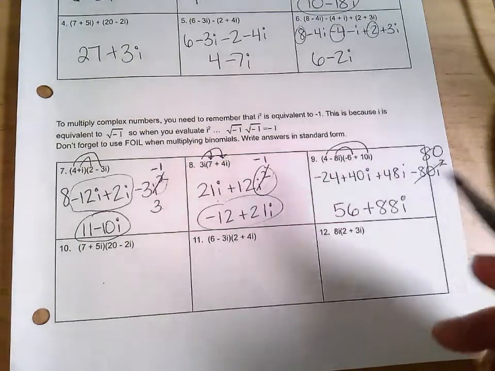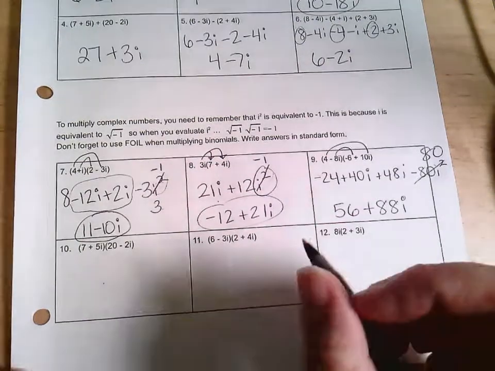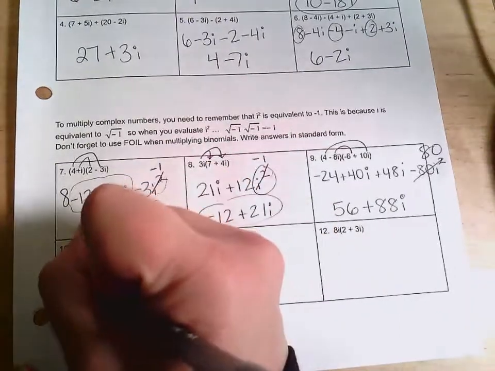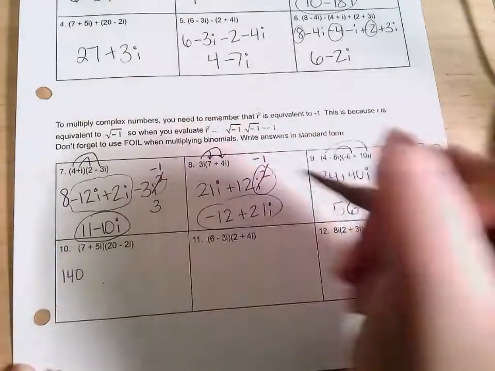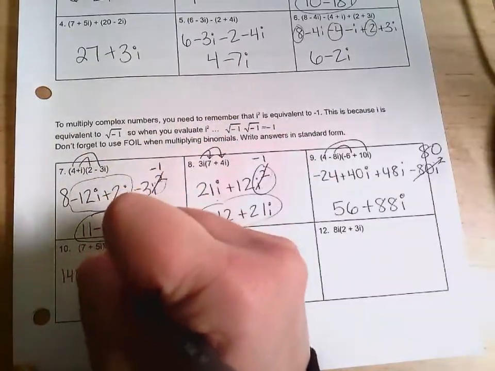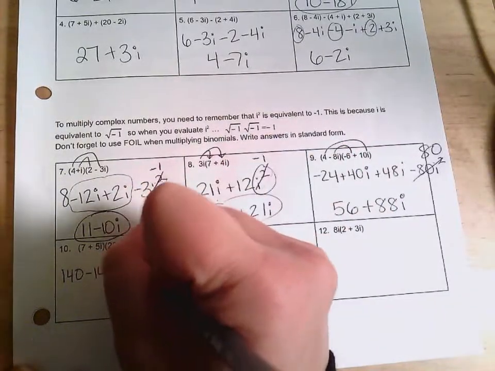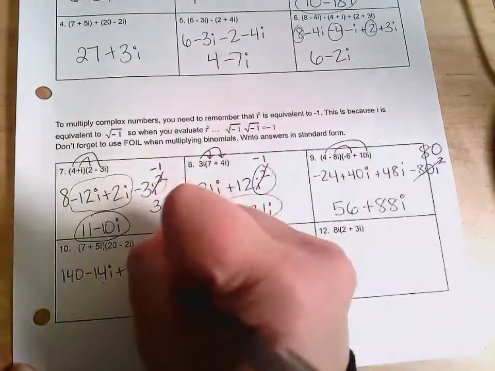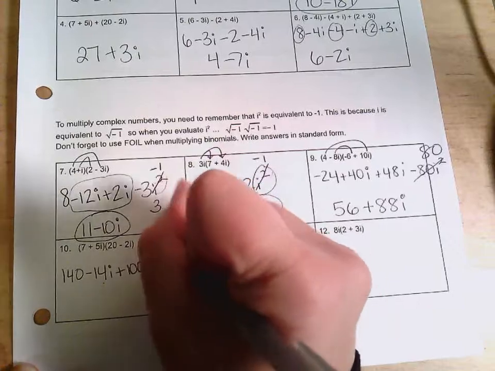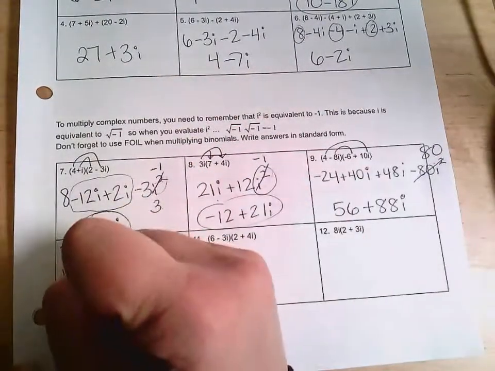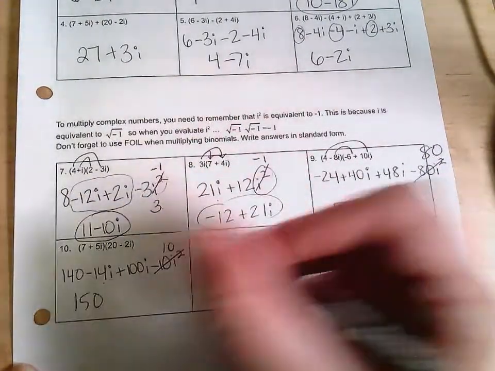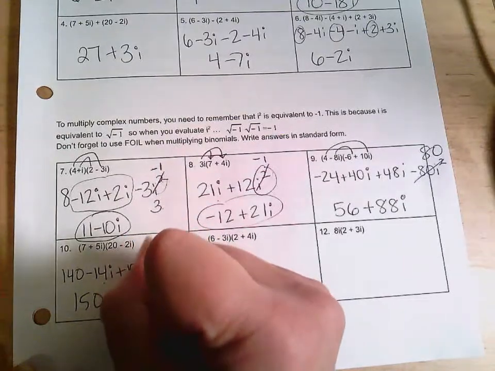All right, so now you're going to be checking your answers. So let's see, 7 times 20 is 140 minus 14i plus 100i minus 10i squared is the same as positive 10. So 150, what would that be, plus 86i?